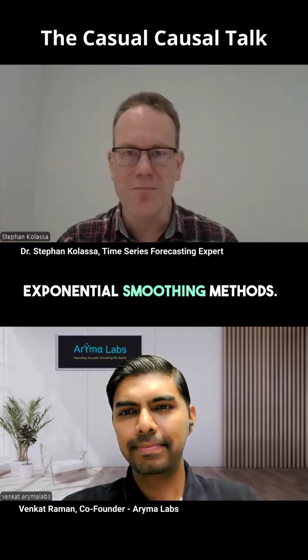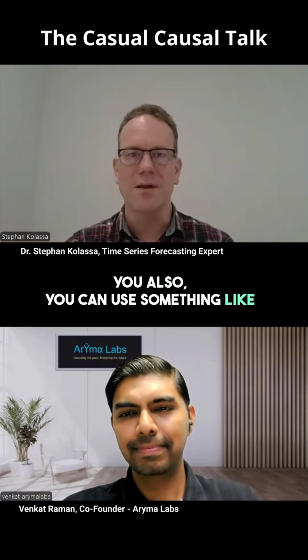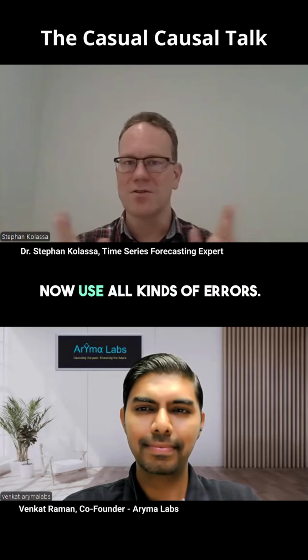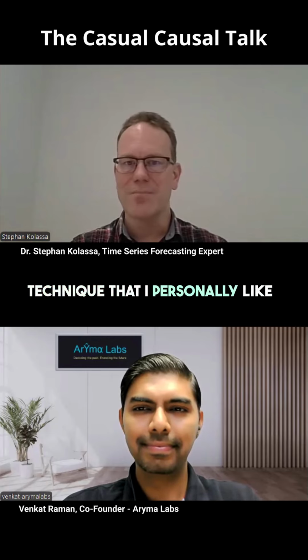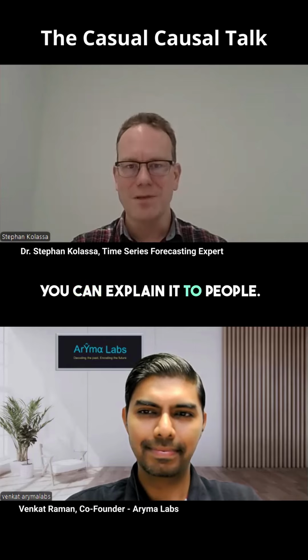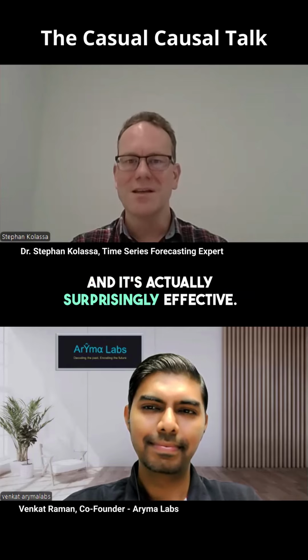And there's an entire zoo of exponential smoothing methods. You also can use something like multiplicative trends or multiplicative seasonalities. You can now use all kinds of errors. And that's a very established technique that I personally like very much because it's so simple. You can explain it to people and it's actually surprisingly effective.